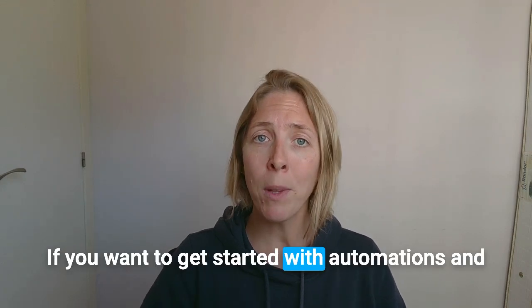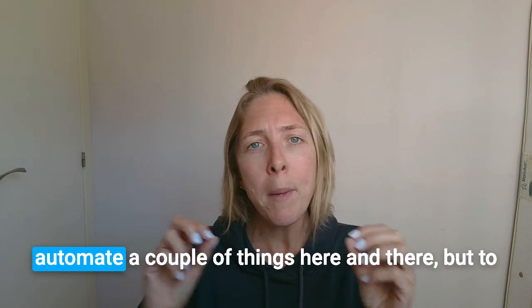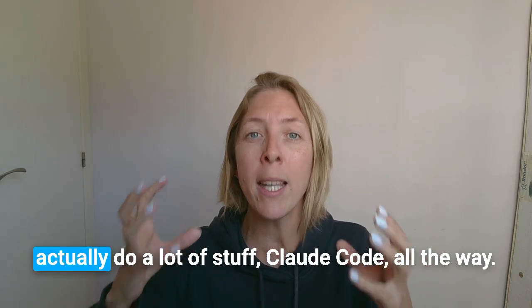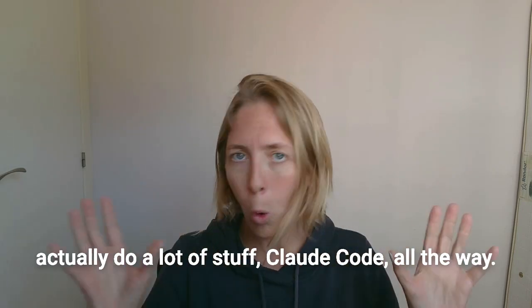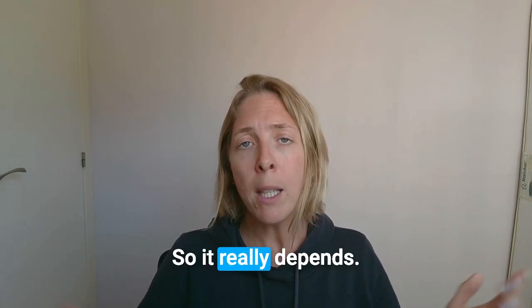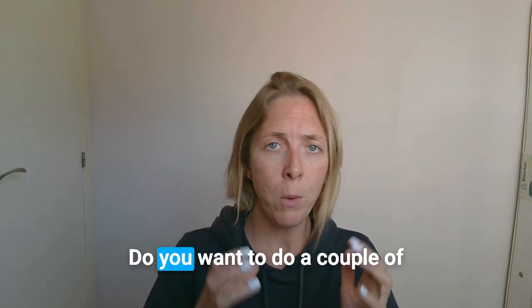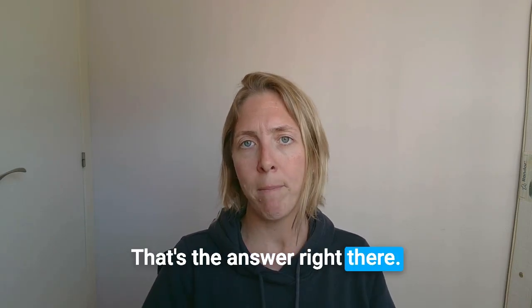If you want to get started with automations and actually start going into that world, not to just automate a couple of things here and there, but to actually do a lot of stuff, Claude Code all the way. The solution is clear, Claude Code is the way. So it really depends. Do you want to be technical? Do you want to do a couple of things and just forget about it? That's the answer right there.